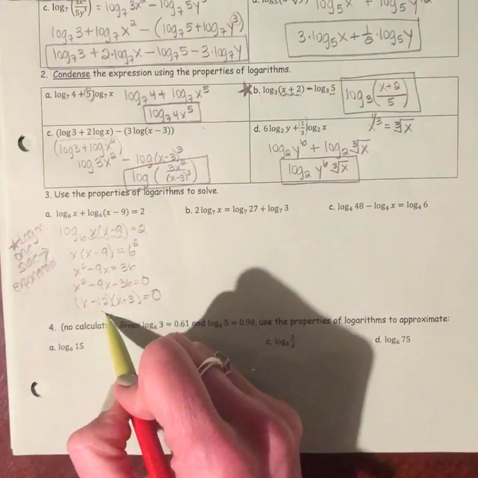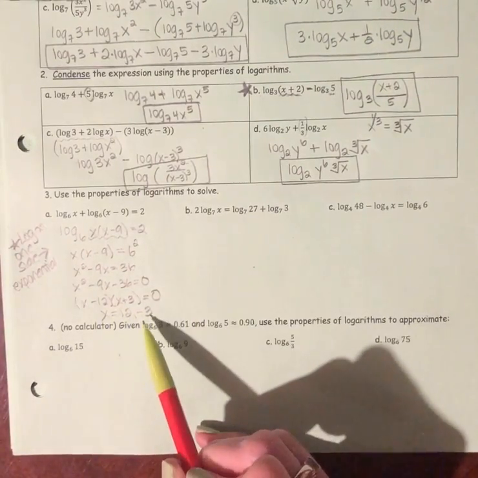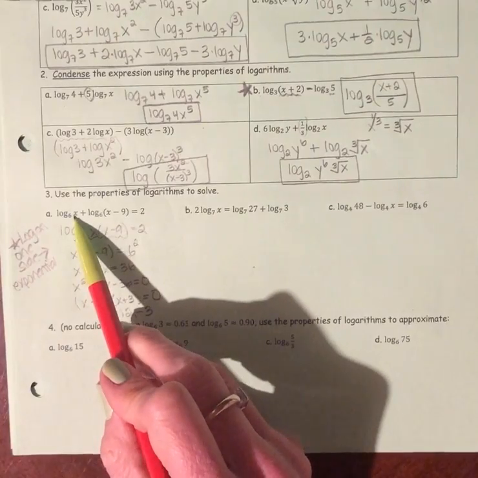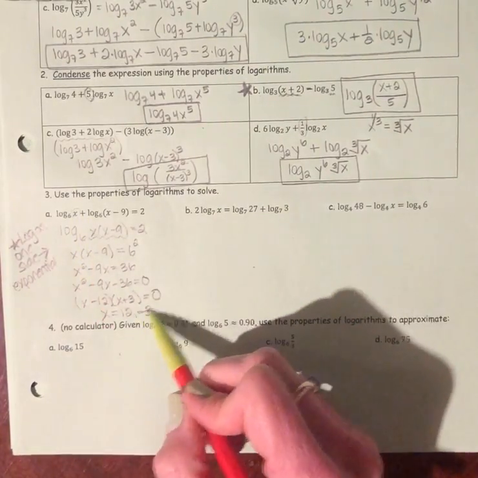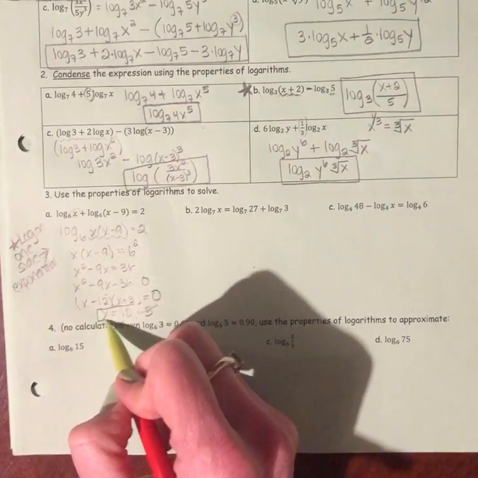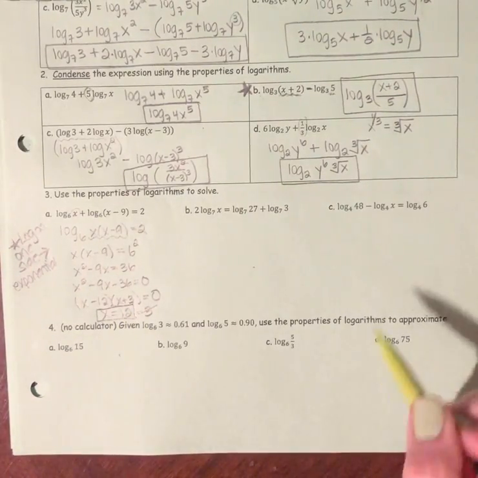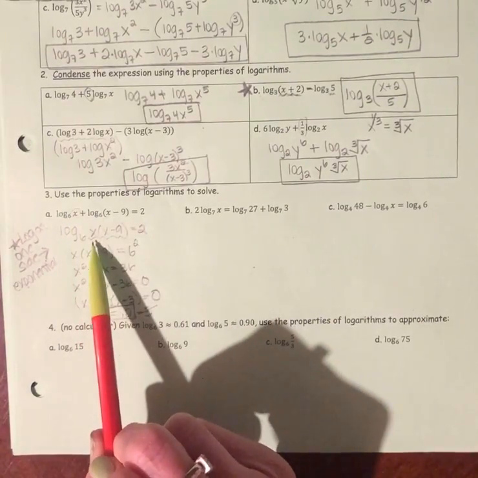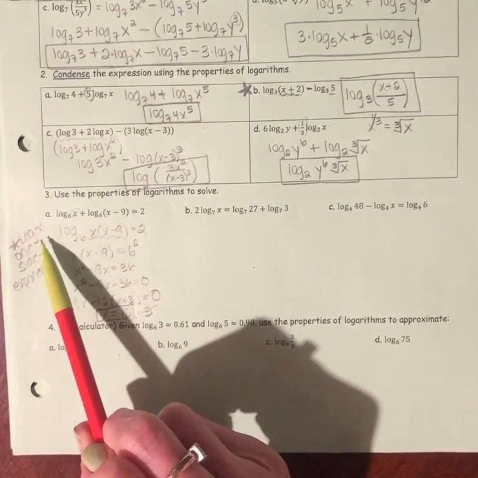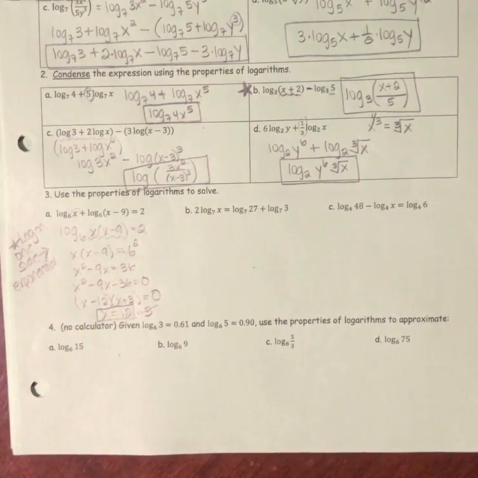So your answers would be 12 and negative 3. However, the negative 3, when I plug it in here, I cannot have the value that's negative, so that doesn't work. So x equals 12 is my only solution. Okay, so just to go over that one more time, I condensed the left-hand side. And then since there was only a log on one side, I rewrote it in exponential form and solved it.